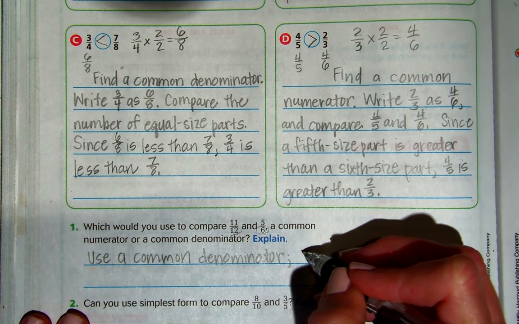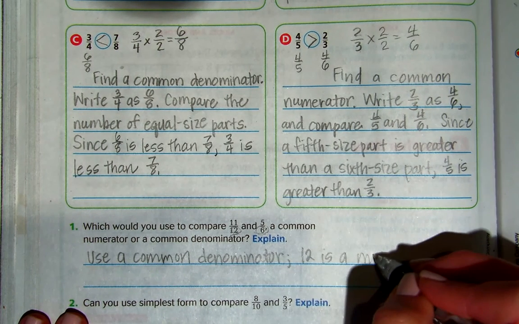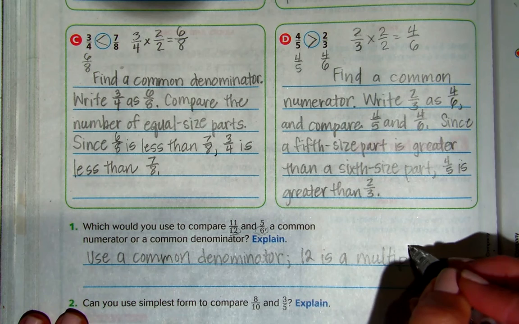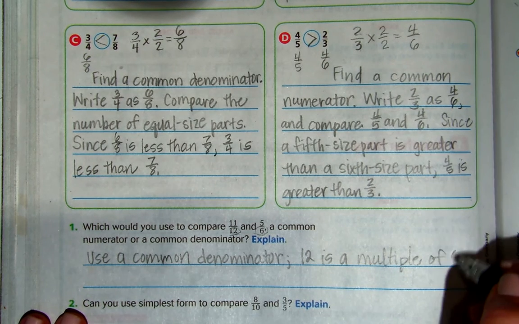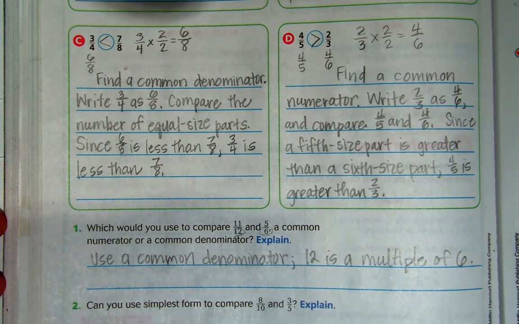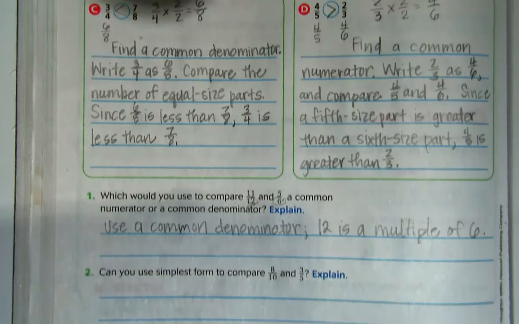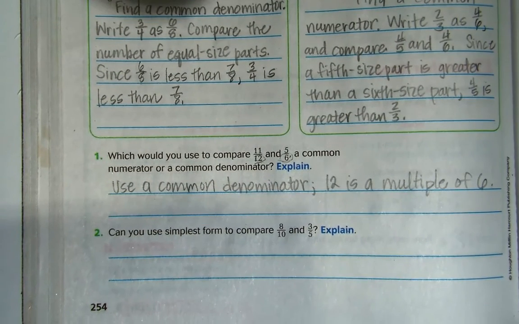Then we could just say 12 is a multiple of 6. You might also say 6 is a factor of 12. You should know that terminology because we cover that every single day for 11 weeks.